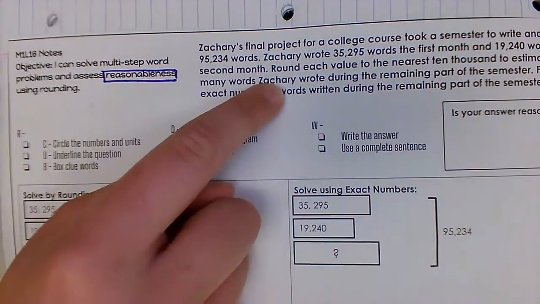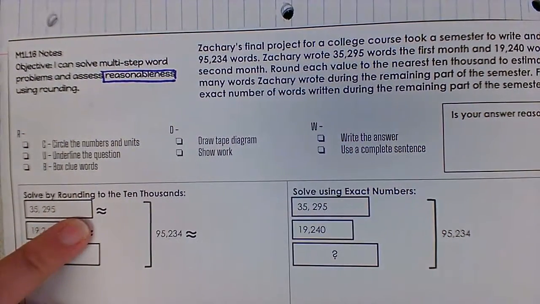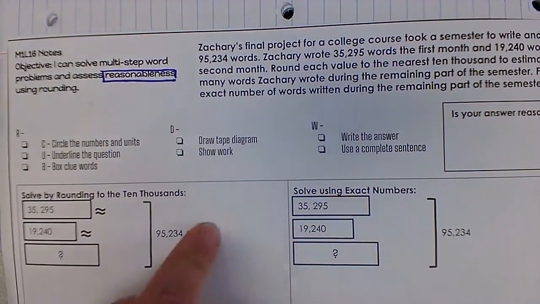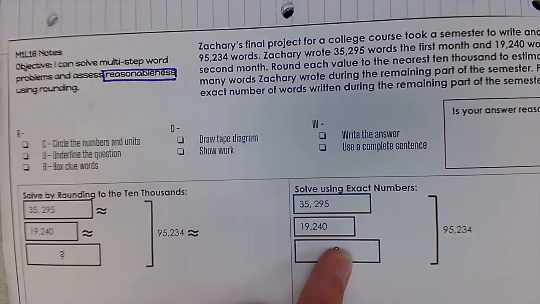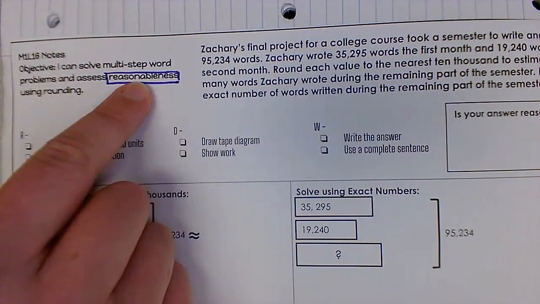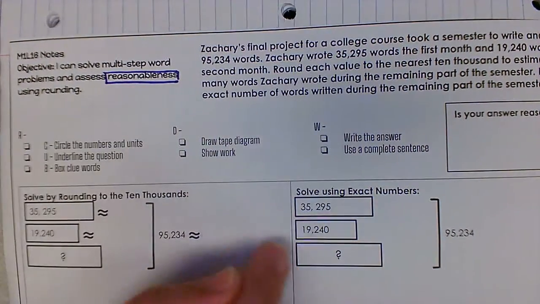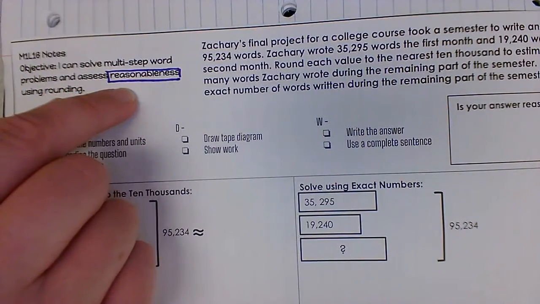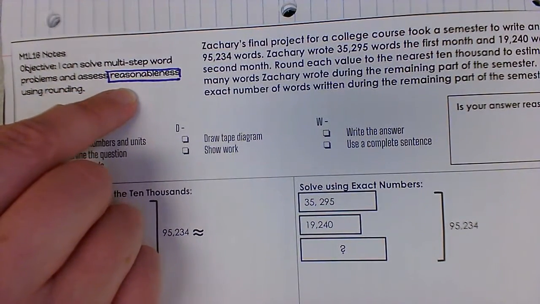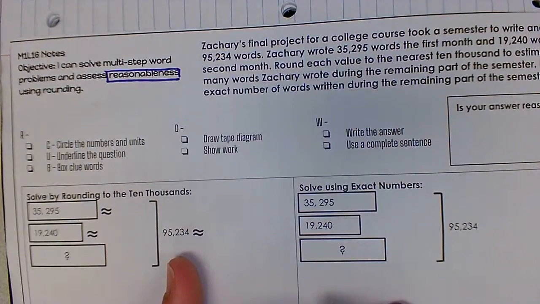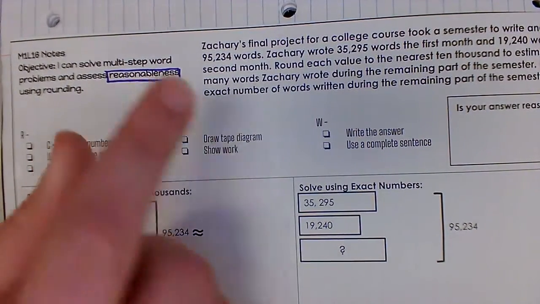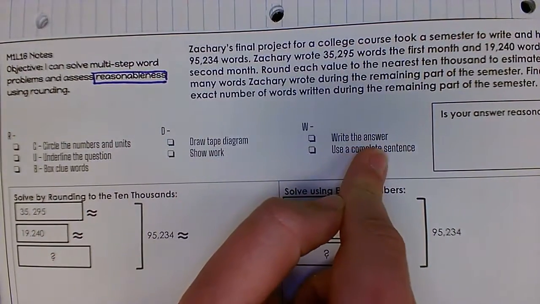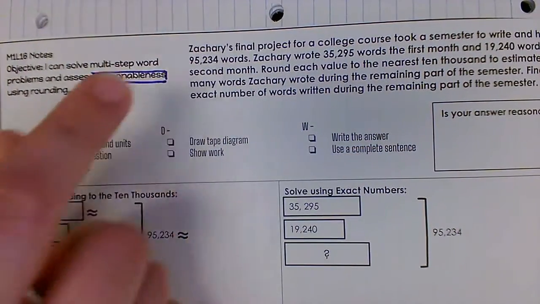Remember that we're going to be solving this problem 2 ways. The first way we'll be using our rounding skills, and the second way we'll be using our exact numbers. If these 2 answers are close, then that means that our answer is reasonable and is probably accurate. If these 2 answers are totally different from one another, then it probably isn't reasonable and we might not be accurate. So we're going to decide once we get our answers if it's reasonable. With a word problem, we have to read it, we have to draw it, and we have to write our answer. So let's start with the reading.